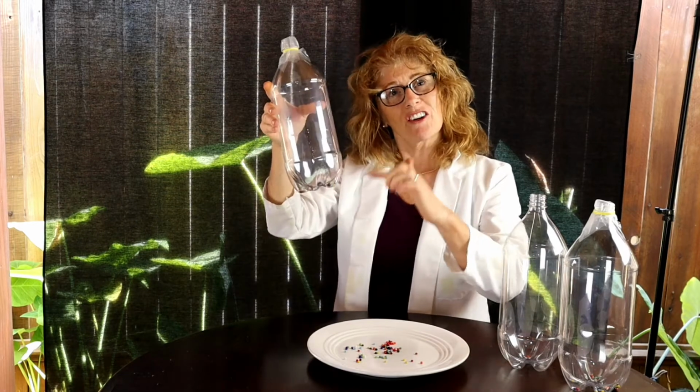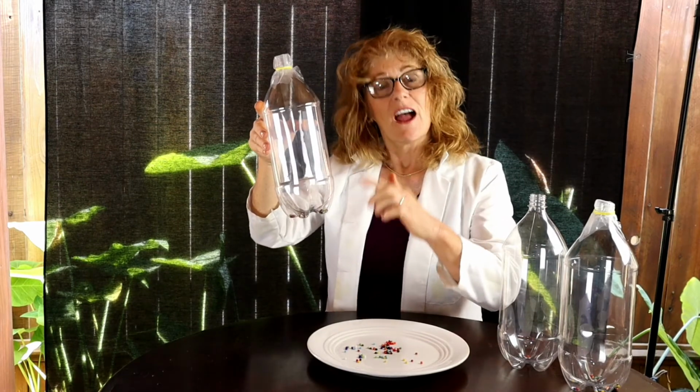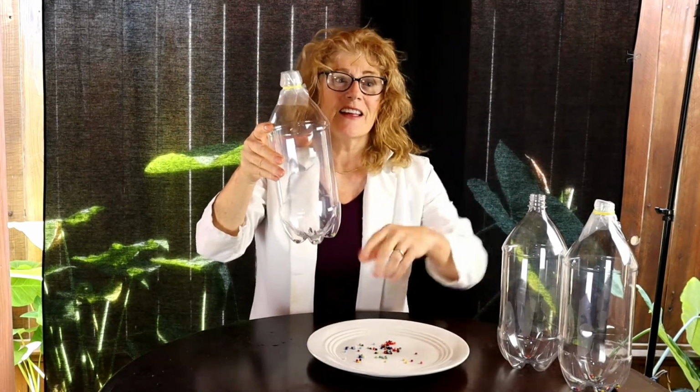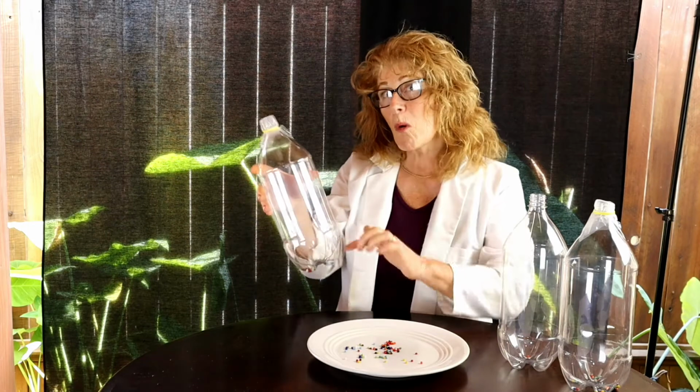So the matter in the bottle has more heat. Its temperature is higher because of the collisions. It has more kinetic energy.